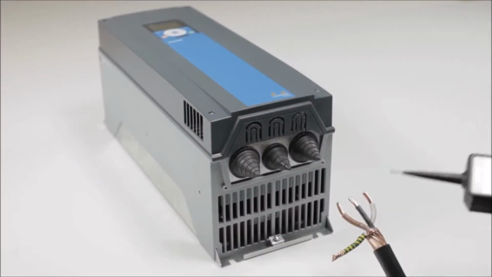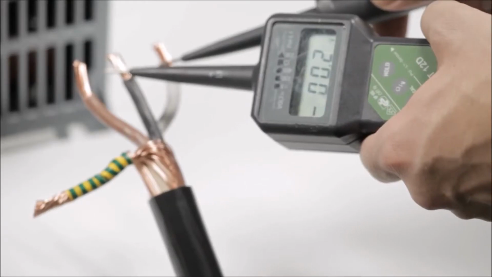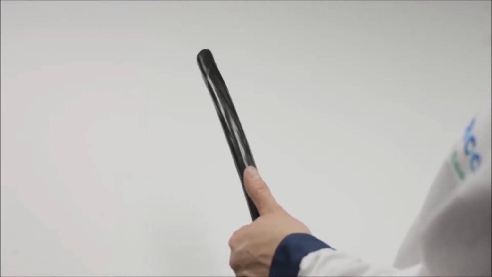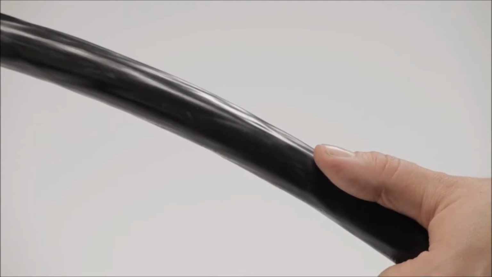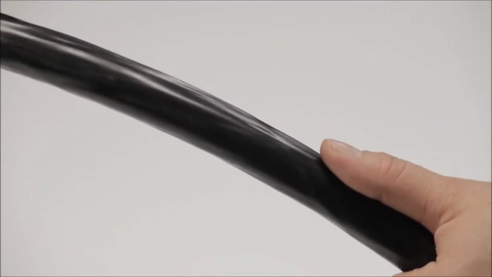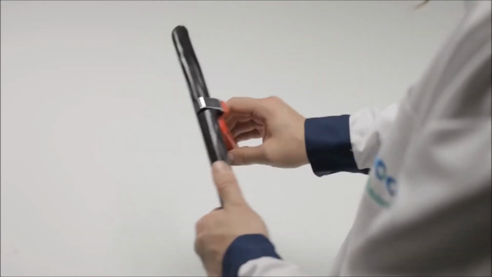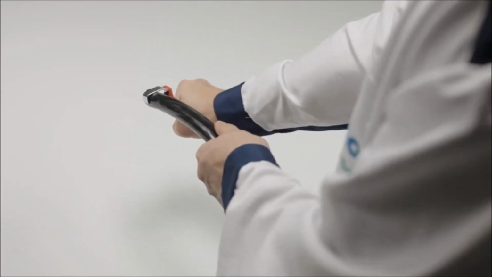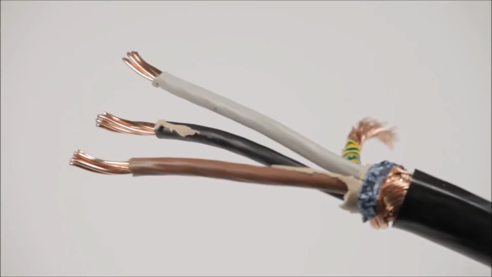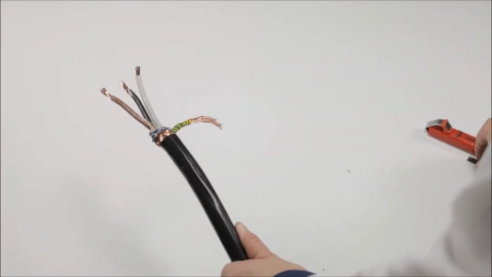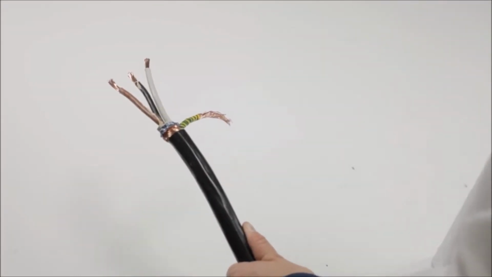First off, make sure that none of the components are live, and that the supply cables, which connect the grid to the drive, and the motor cables, which connect the drive to the motor, are separate from all other wires and cables. The mains cable's earth conductor should remain intact, while the motor cable's earth conductor should be stripped like this and left hanging loose.